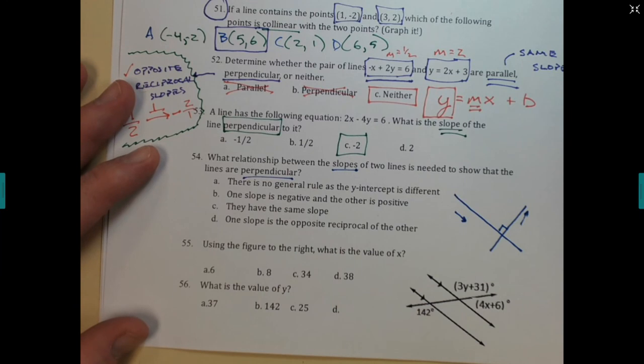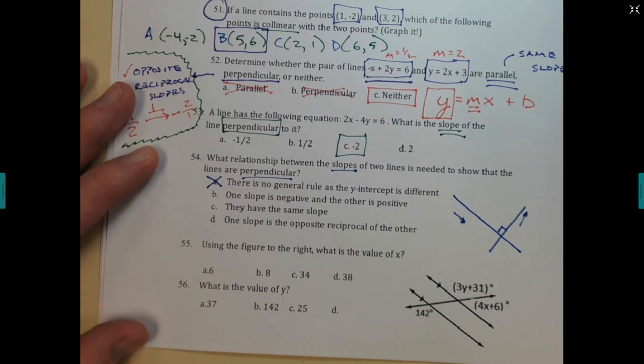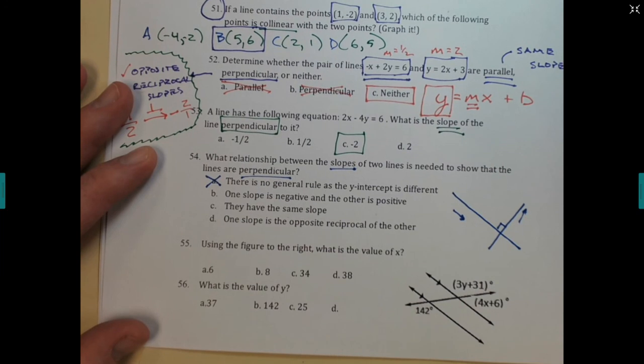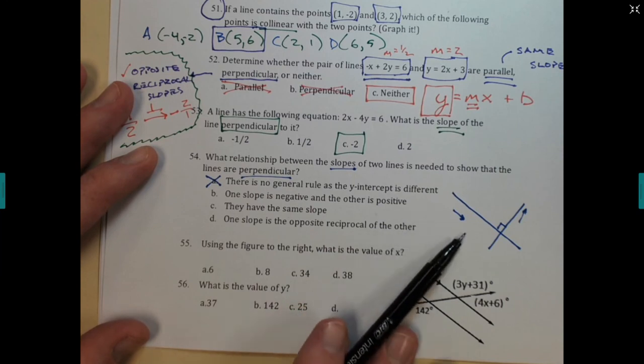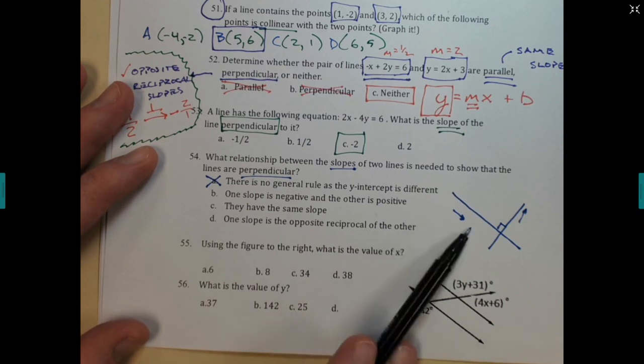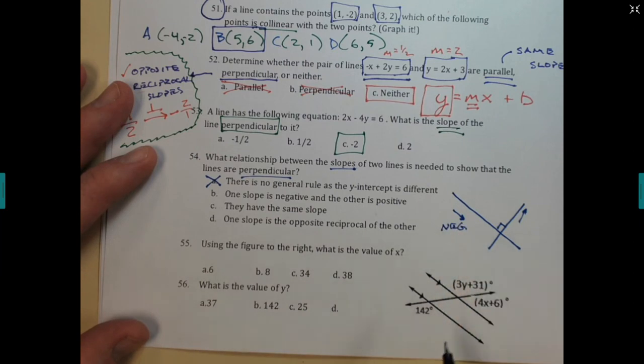I don't think it's A. Yeah, there's certainly some relationship, right? B. I think one could be negative, right? Well, think about slope. Slope is how we measure how steep something is. If we're going downhill, that's got to be a negative number. If we're going uphill, that's got to be a positive number. Okay, so B is a possibility.